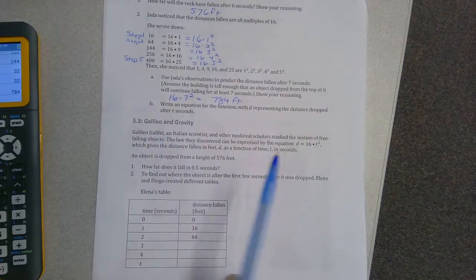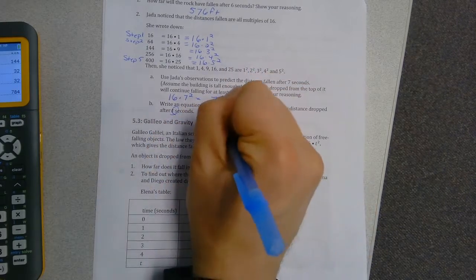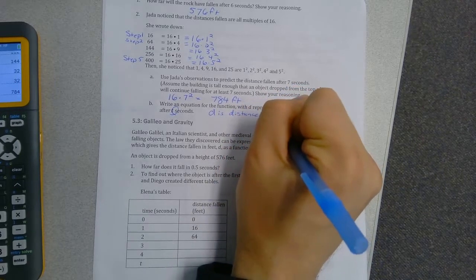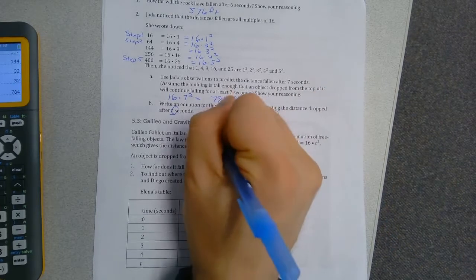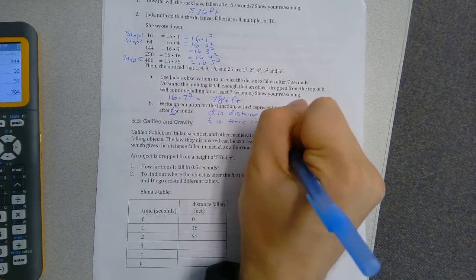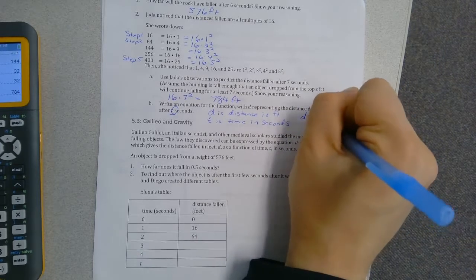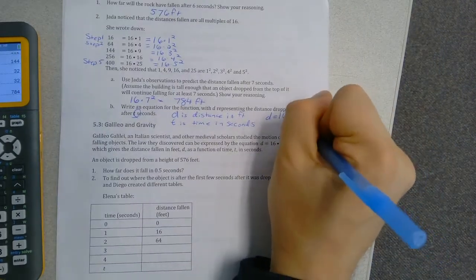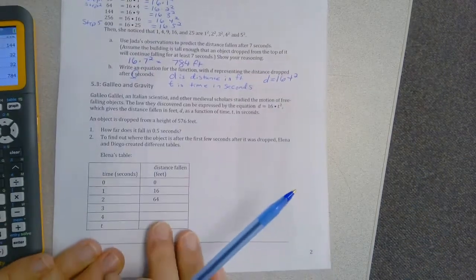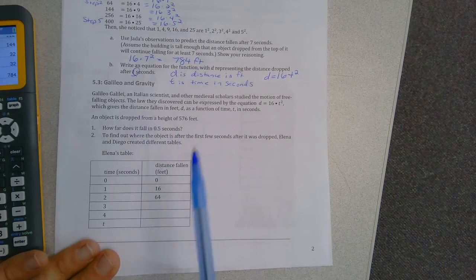And then to write an equation, well, it looks like if I did t seconds, so d is distance in feet, and t is time in seconds. So d equals 16 times t squared, or just 16t squared. So for 5.3, Galileo noticed that you can express this as 16 times t squared.